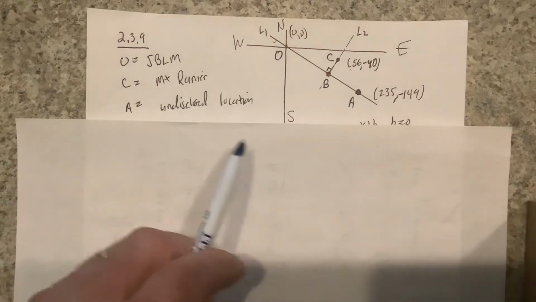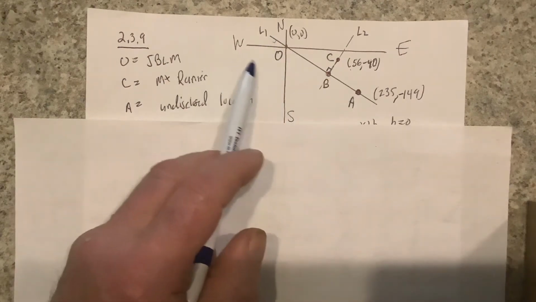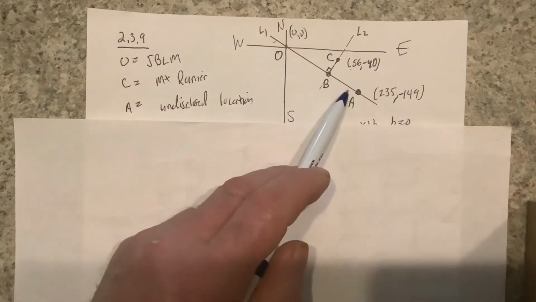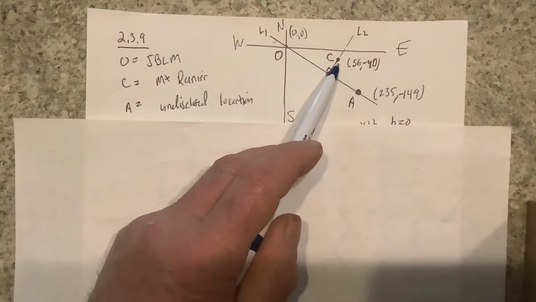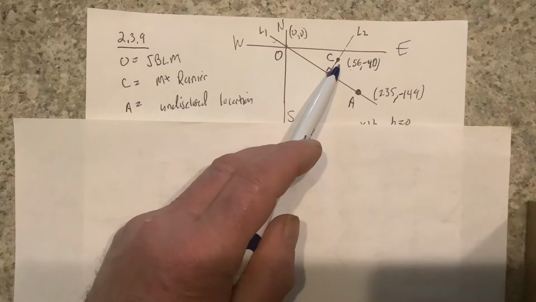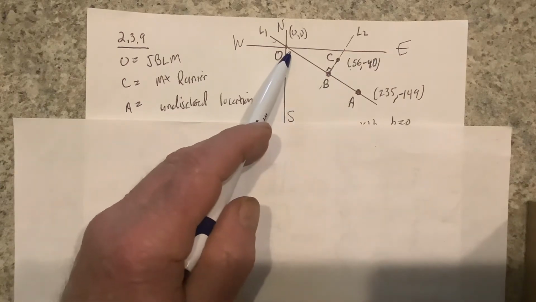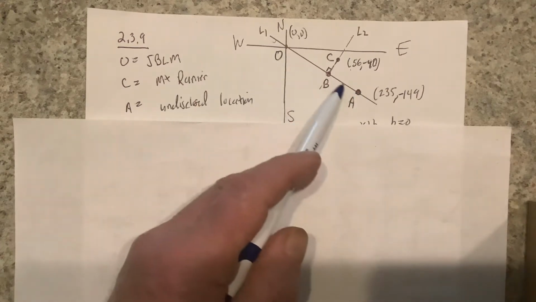All right, so look, north, south, east, west. Okay, so here's Joint Base Lewis-McChord. Think of that as the origin. Here's A. This is this undisclosed location, 235 kilometers east, 149 south. Now here's Rainier, 56 east, 40 south. And the overview is we're going to find the equation of L1. We can do that because we know the slope.